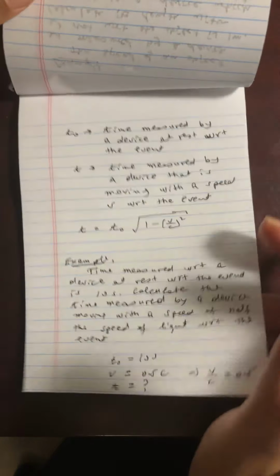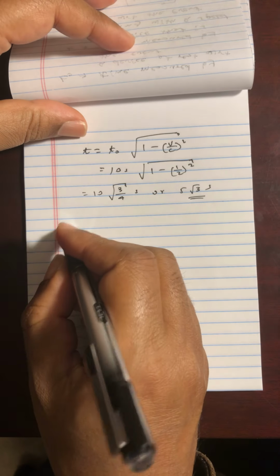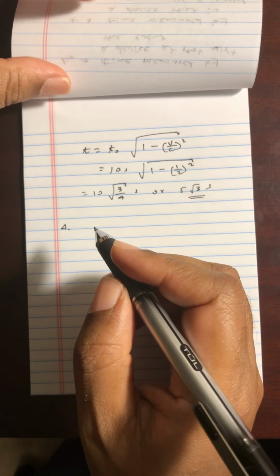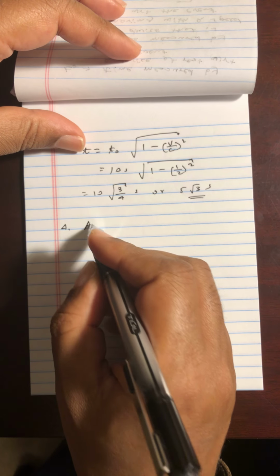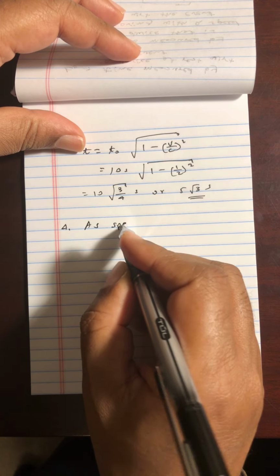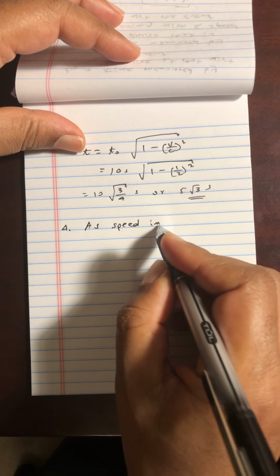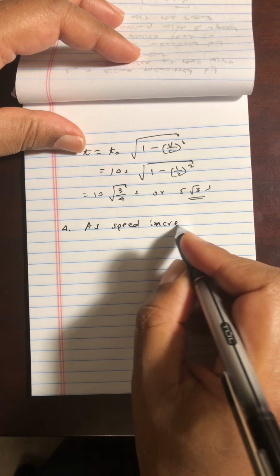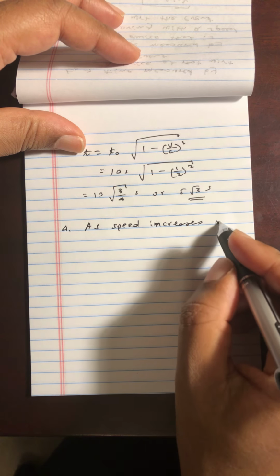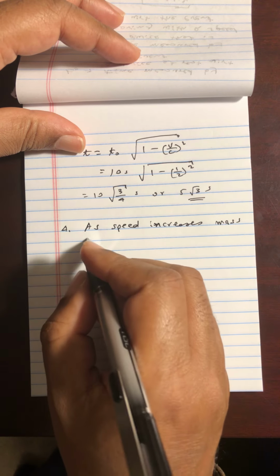And the fourth conclusion is that, as speed increases, mass increases.